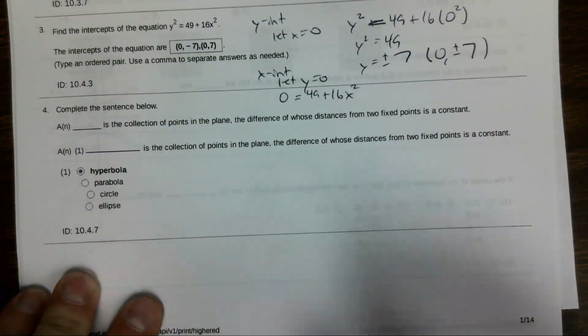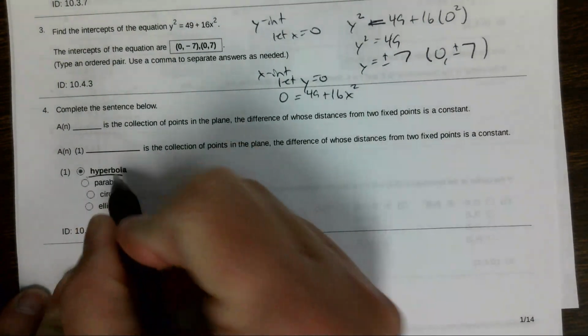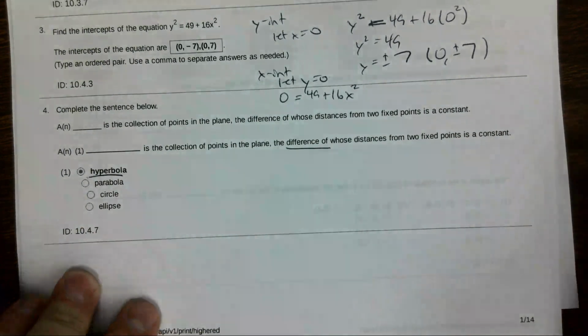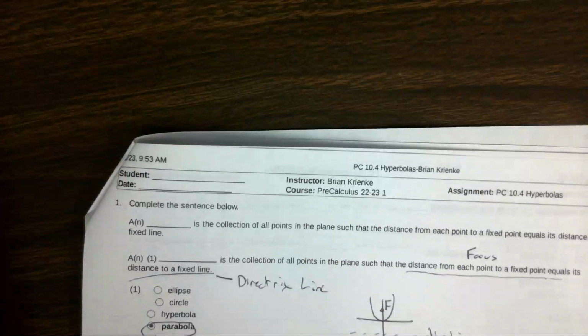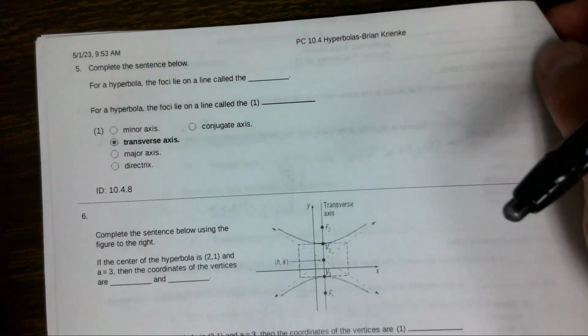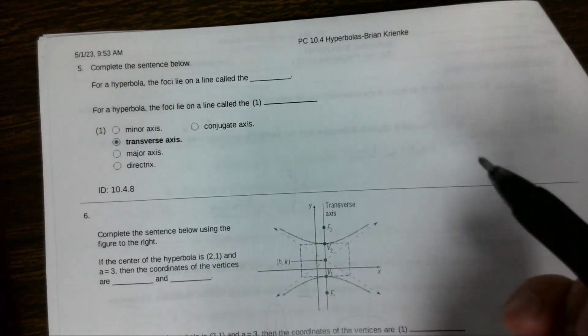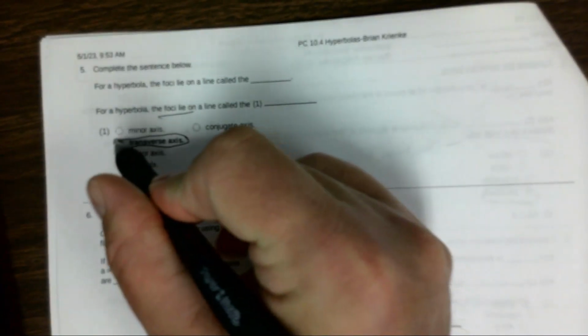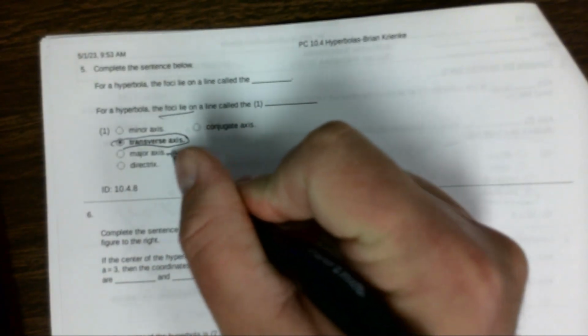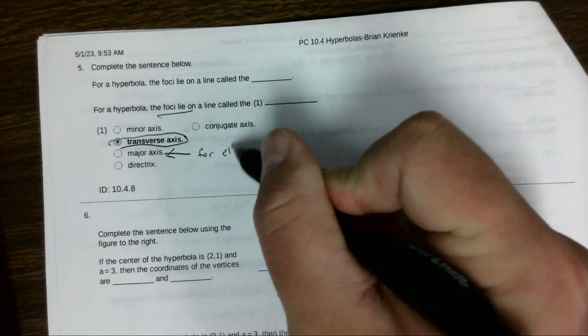So your hyperbola definition is the one with the difference. And you have another definition one, and the foci lie on the line called the transverse axis. Major is the one for ellipses.